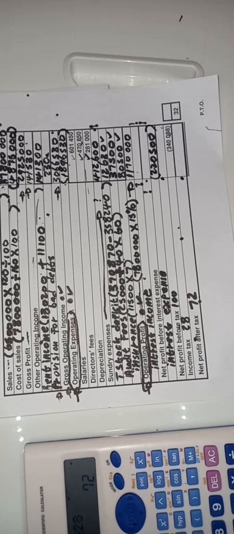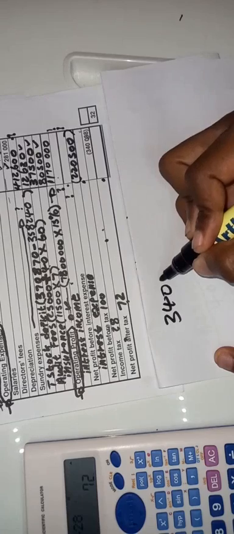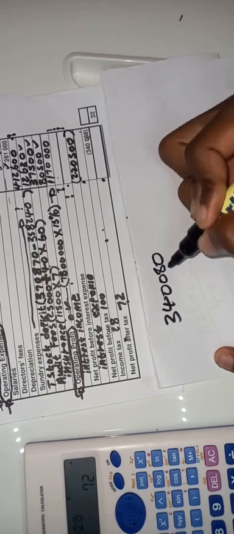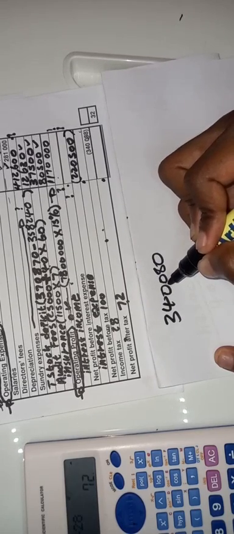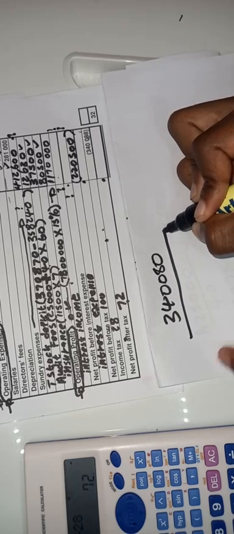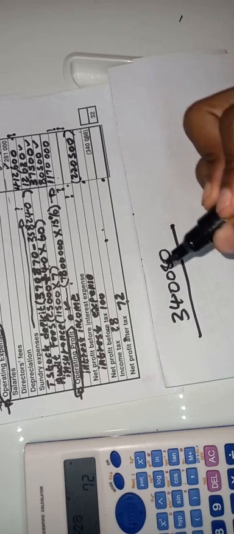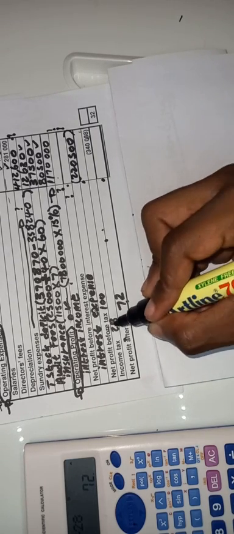So let's do it so that you can see. We are given income tax here of 340,088. That's what you have. What you have, divide by its percentage. How many percent is this income tax? It's 28%.